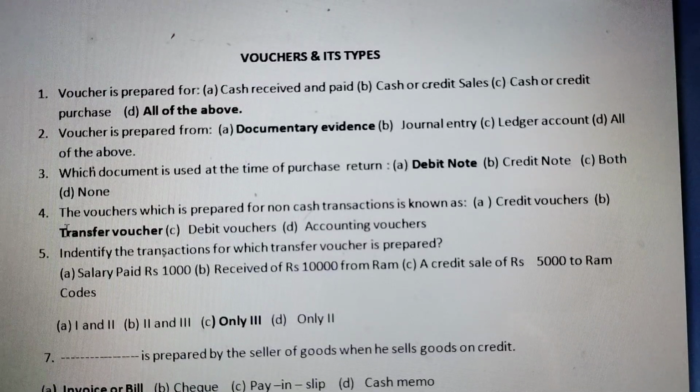So transfer vouchers are prepared for credit transactions. For salary paid, you have to prepare debit vouchers. Whenever something is paid, you have to prepare a voucher known as a debit voucher. Whenever you receive something, you have to prepare a voucher known as a credit voucher. Whenever you sell or purchase something on credit, you have to prepare a transfer voucher. So answer C is correct.